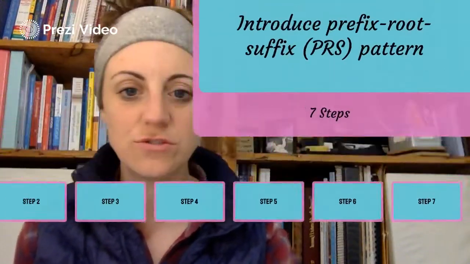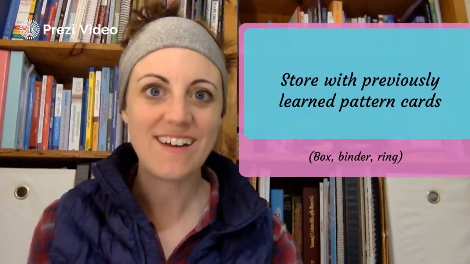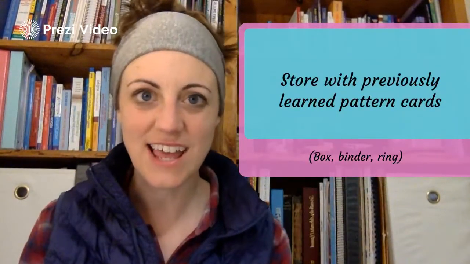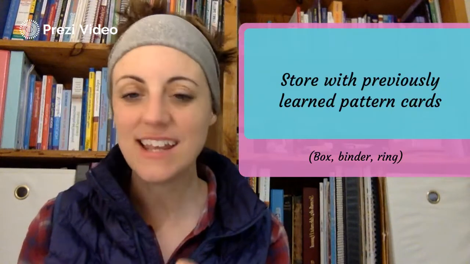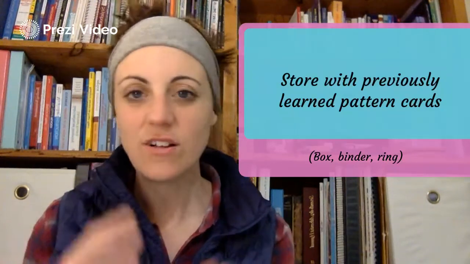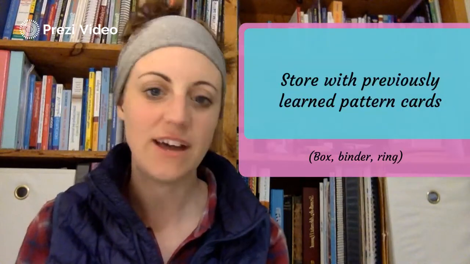Okay, then we're going to go to step number 7, which is where this introduction ends. They've seen the word for the first time. They've said it. They've spelled it. They've done all these different activities, and then they store that card with previously learned pattern cards.